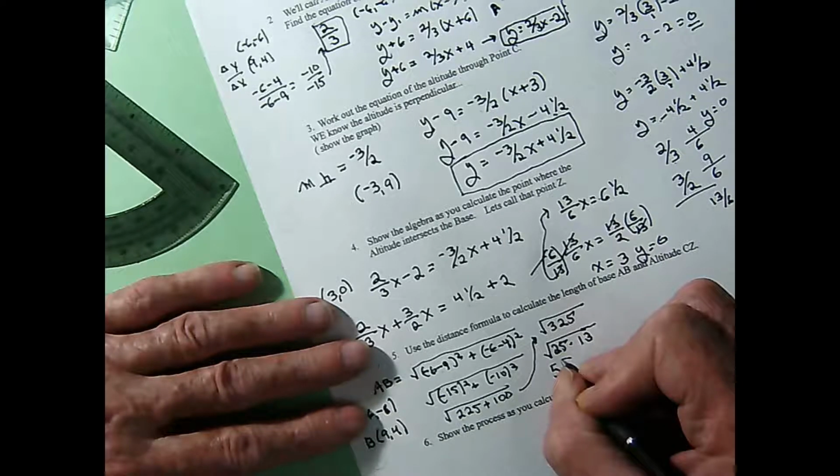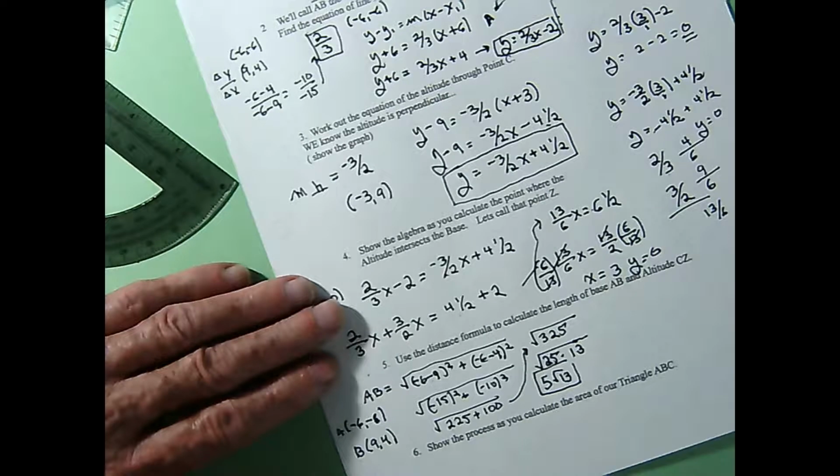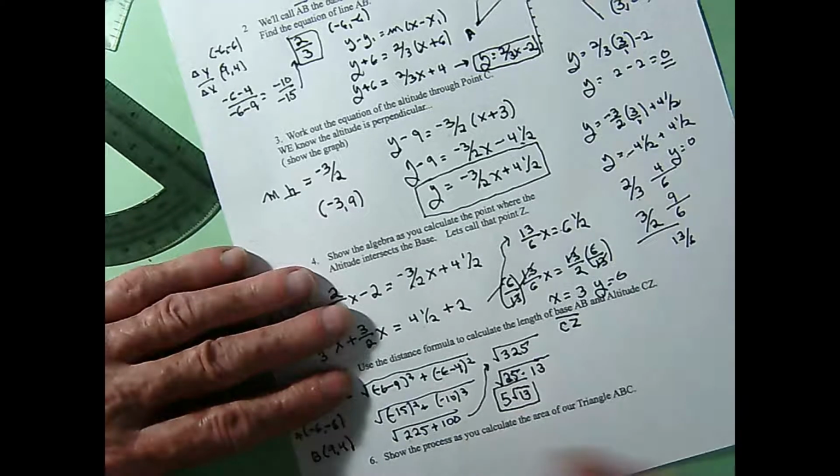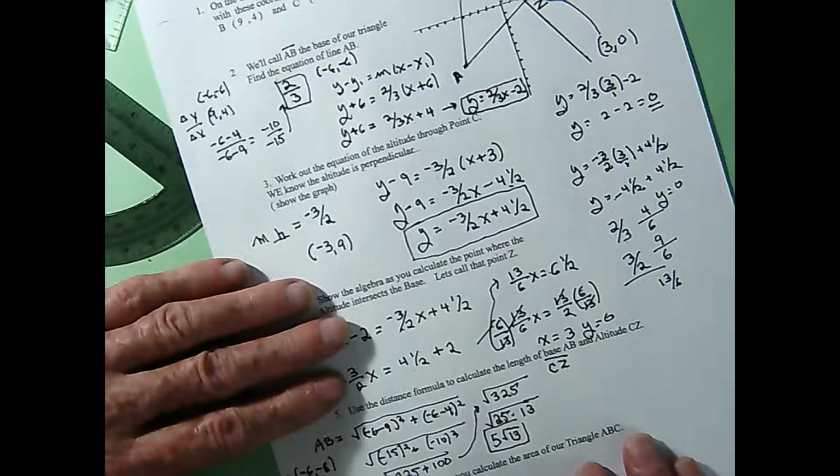Now, isn't that interesting? That's the length for segment AB. Now, we're about to get this length CZ. Is there anything that you know about CZ that I should know about ahead of time? And the thing that would be interesting is it's going to have that same square root. That's the beautiful thing about this problem. It makes it fun to work it. Let's get those couple of coordinates and see if that happens.